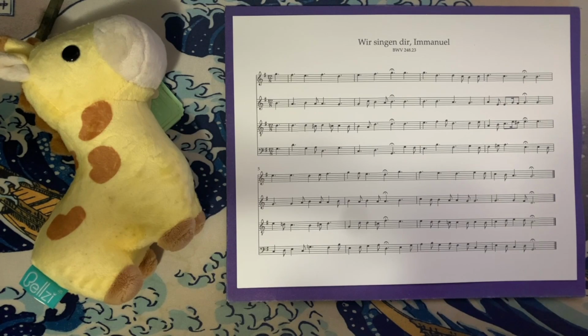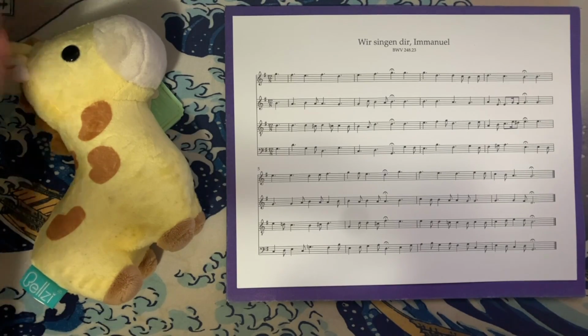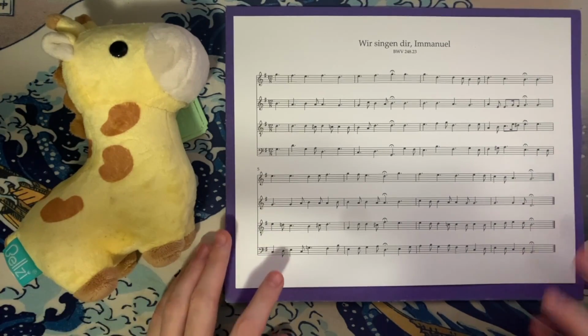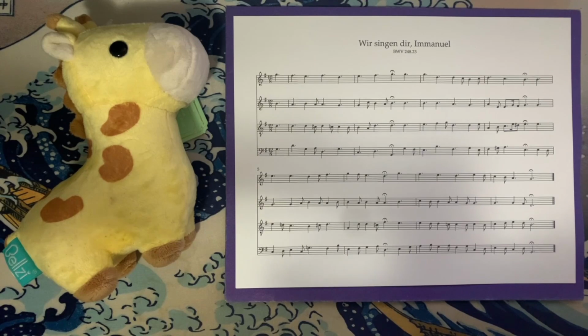Forrest here, again with another installment of my complete analysis of all of Bach's chorale harmonizations. Today, sorry, I'm just cleaning up my desk a little bit, we are looking at Wir singen dir, Emmanuel, which translates to We sing to you, Emmanuel, actually very similar to English there, maybe the most quasi-English sounding title we've had so far. Interesting chorale for a couple of reasons.